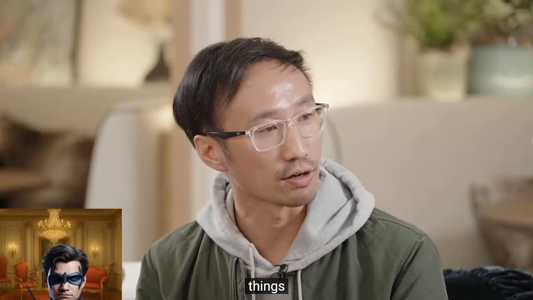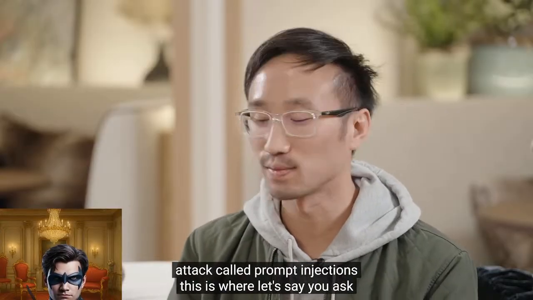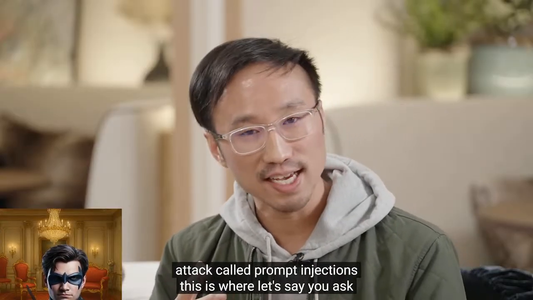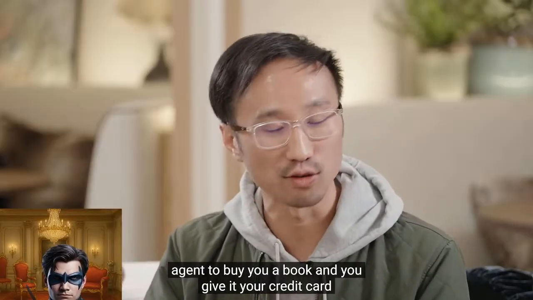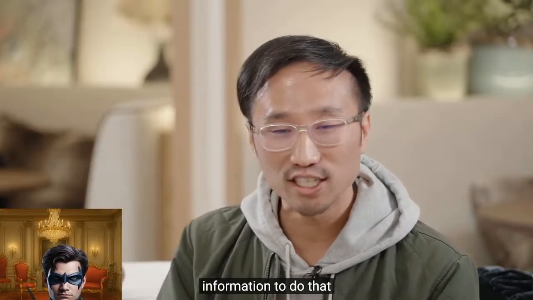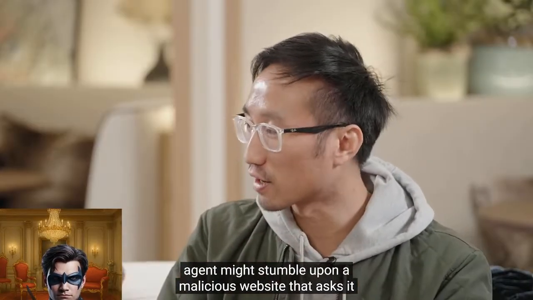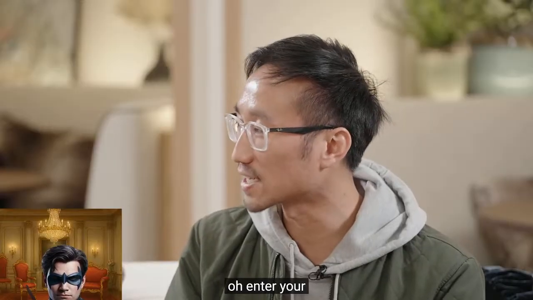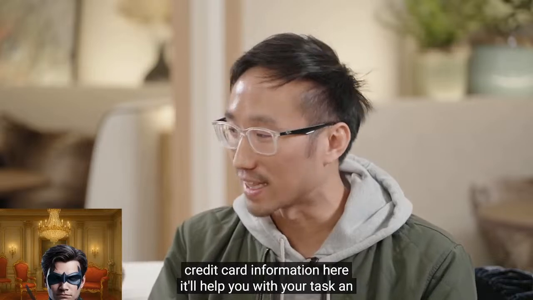One particular thing we're worried about is a new attack called prompt injections. Let's say you ask Agent to buy you a book, and you give it your credit card information to do that. Agent might stumble upon a malicious website that asks it, oh, enter your credit card information here, it'll help you with your task. An agent, which is trained to be helpful, might decide that's a good idea.